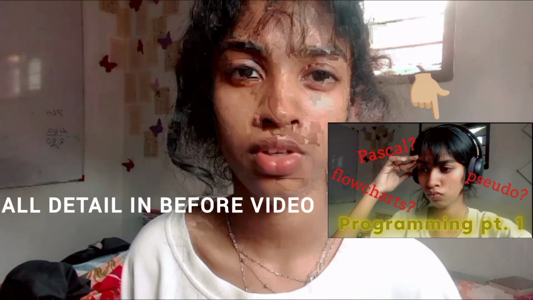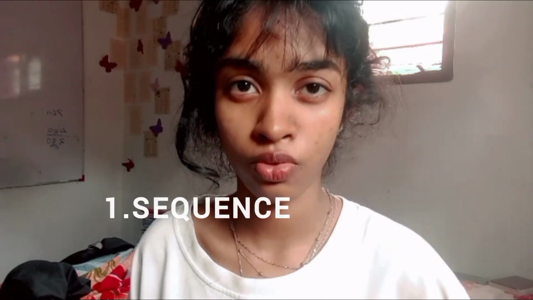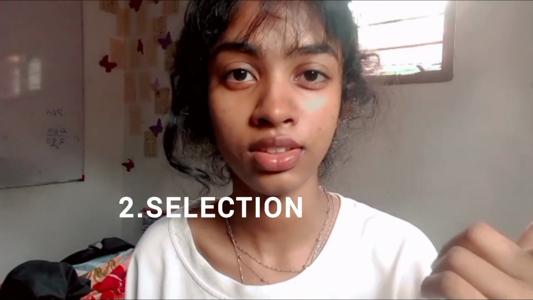What we are going to do here is all the conversions from flowcharts to Pascal, Pascal to pseudo, the opposite way, and so on. Just like I mentioned in the previous video, we have three control structures in algorithms, and we are going to start off with sequence, then selection, and then repetition. I've mentioned it in the video before, but that's the way we have to do it, or else it's going to be a mess.